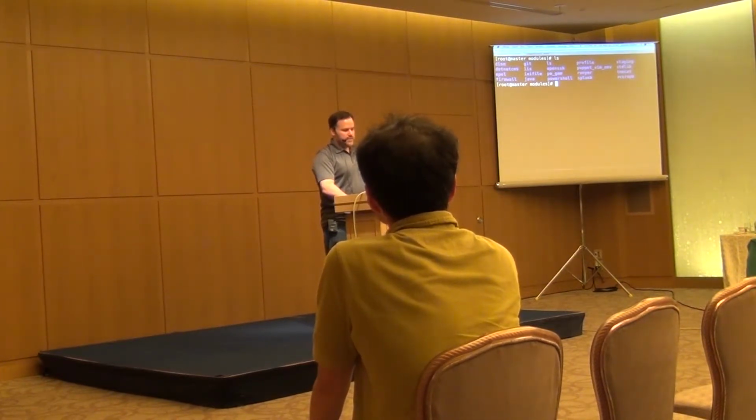So, for example, if we wanted to create a module to manage the root user, first, let's see how the root user is configured on our CentOS machines.